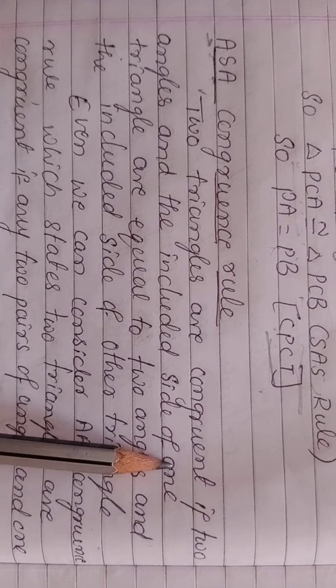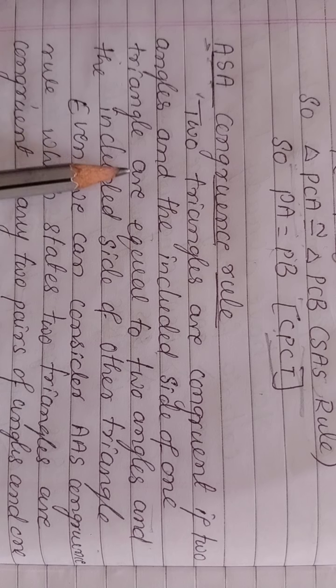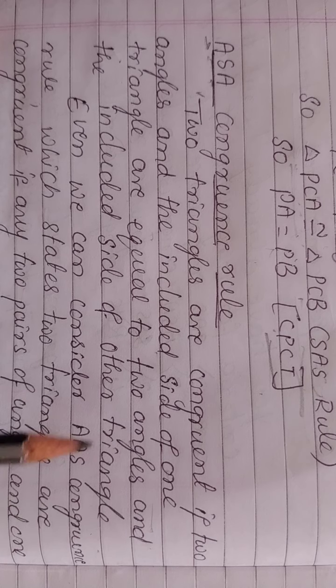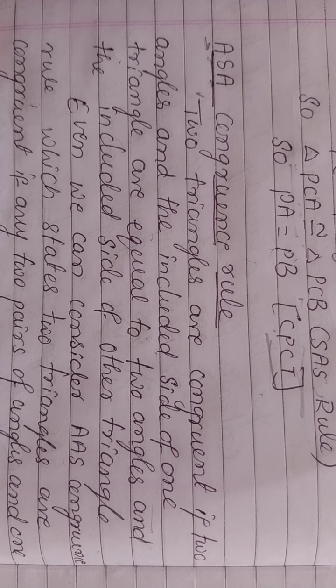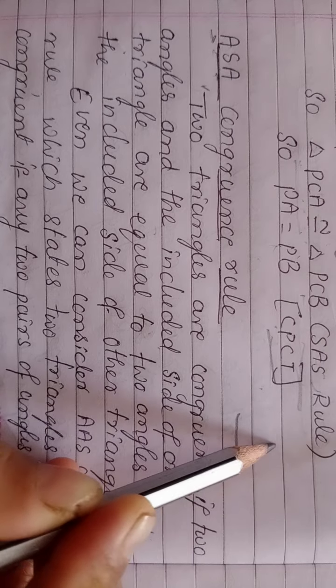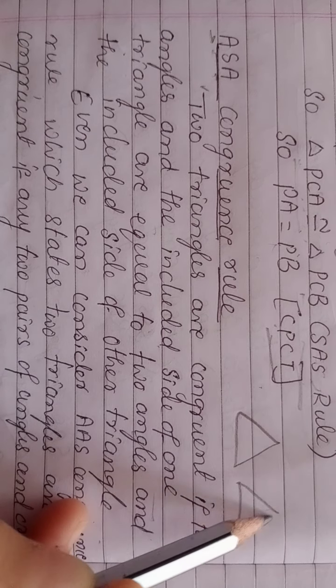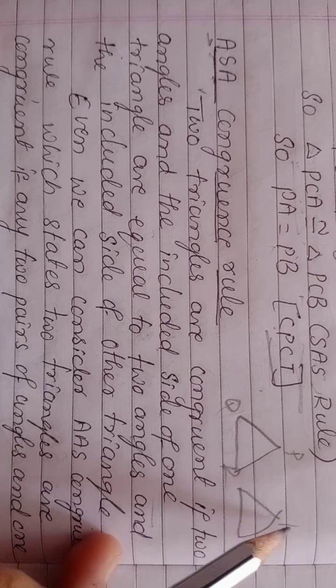Two triangles are congruent if two angles and the included side of one triangle are equal to two angles and the included side of the other triangle. So what is the meaning of this? See here. We have taken two triangles PQR and DEF.